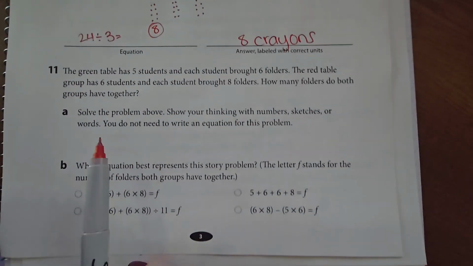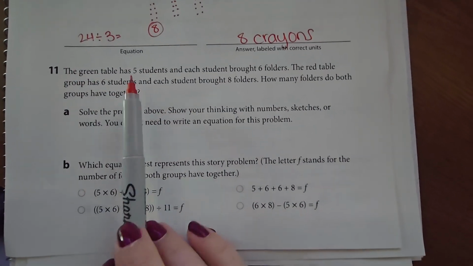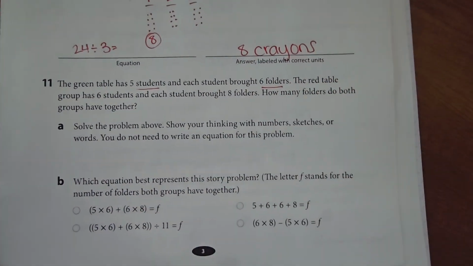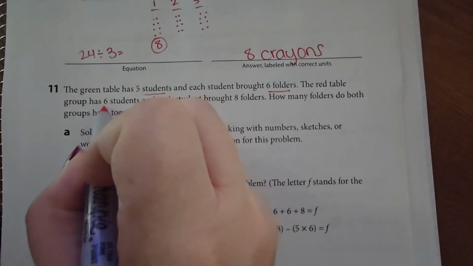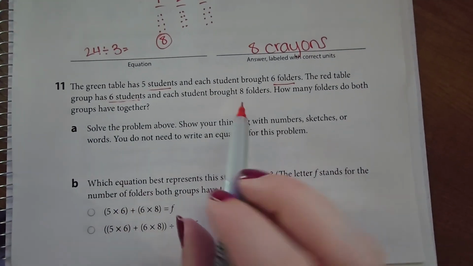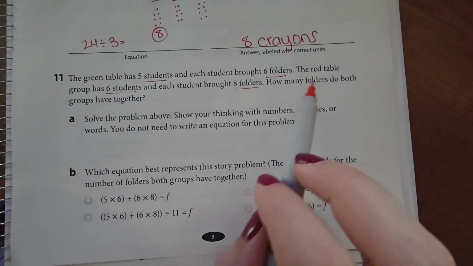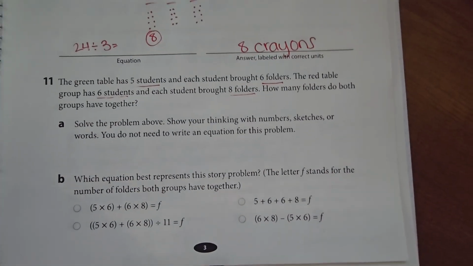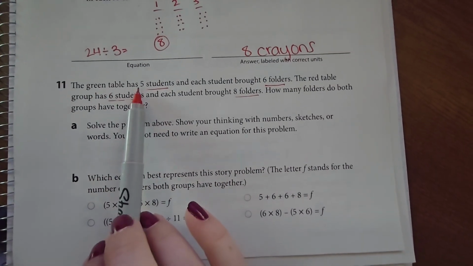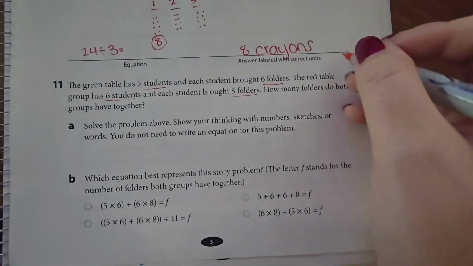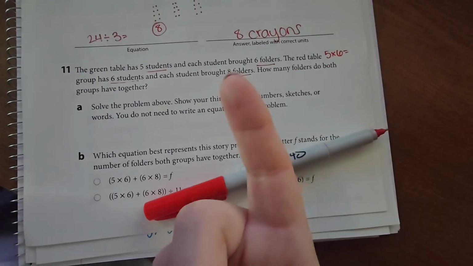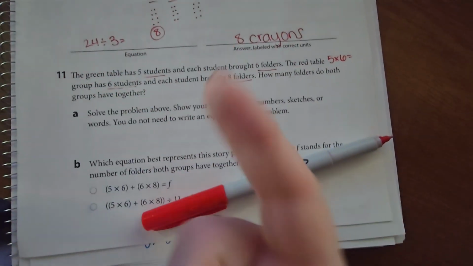Okay, number 11. The green table has 5 students, and each student brought 6 folders. The red table has 6 students, and each student brought 8 folders. How many folders do both groups have together? Okay, well, let's find that out. So the green table, there's 5 students, and they each brought 6. So I'm going to do 5 times 6. So 5, 10, 15, 20, 25, 30.